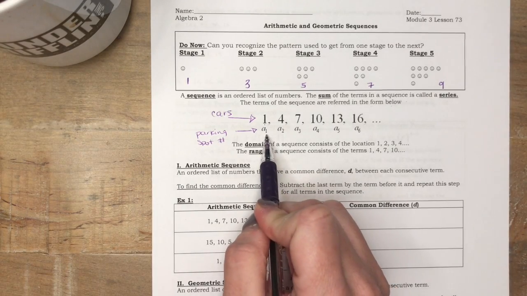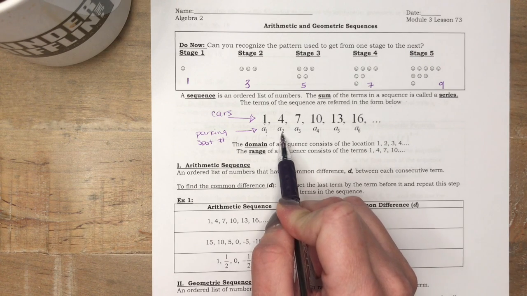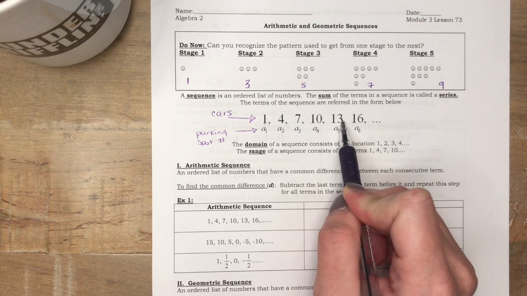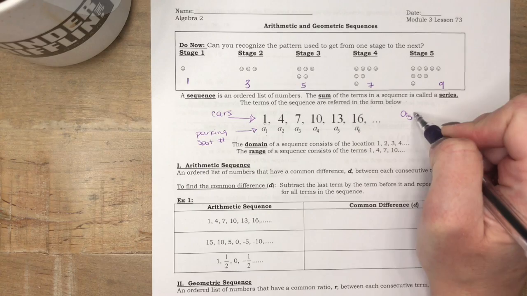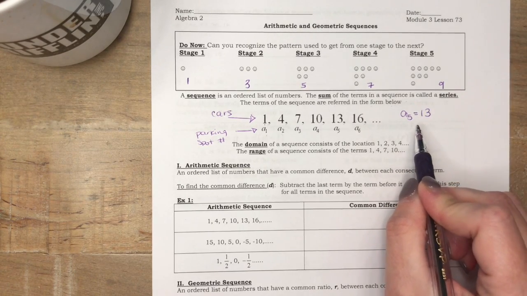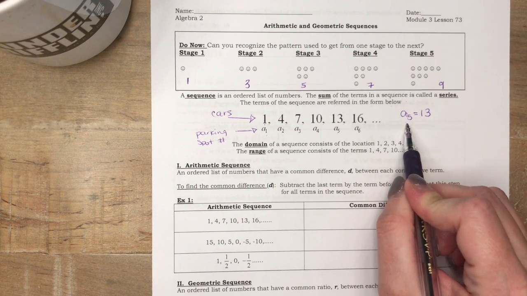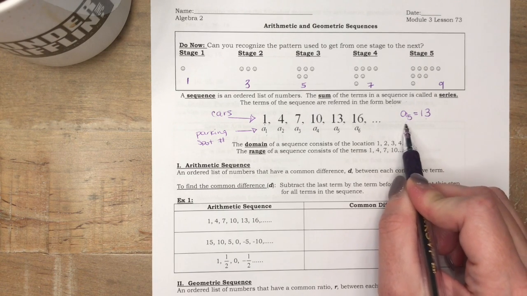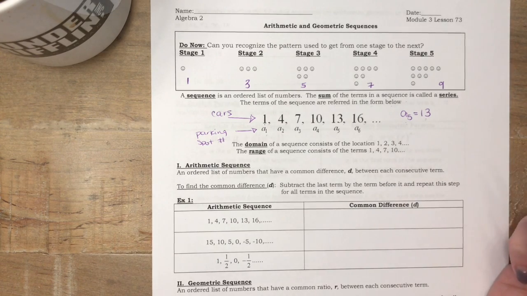So A sub 1 means spot number 1 has a 1 in it. Spot number 2 has a 4 in it. Spot number 5 has 13 in it, right? So when we see this, we say A sub 5 equals 13. So when you see something that's written like that, you need to translate that in your head as, oh, the 5th term is number 13. Or in parking spot number 5, there's a 13 there. Okay, so that's what that means.